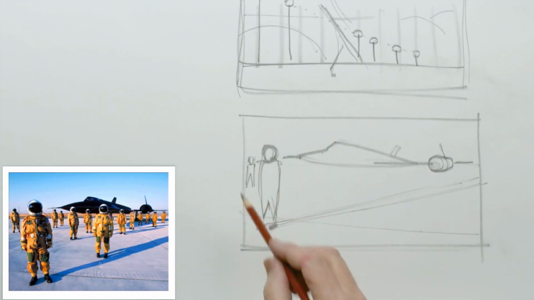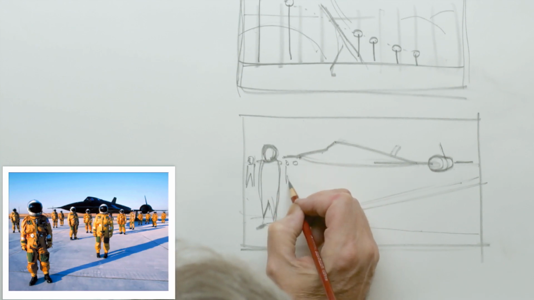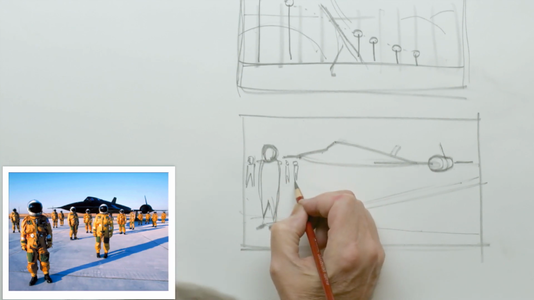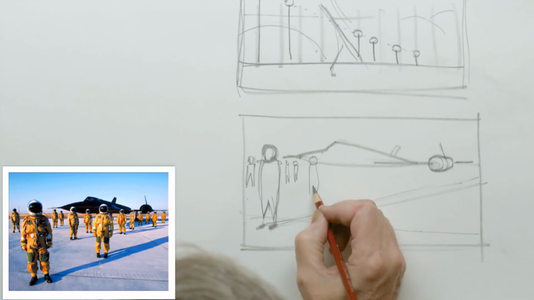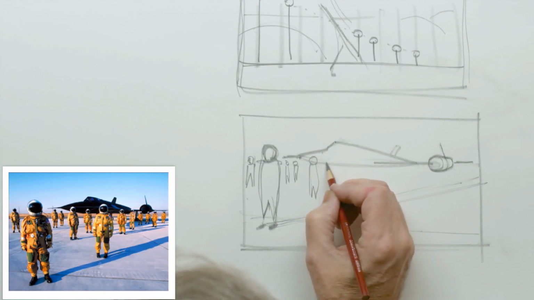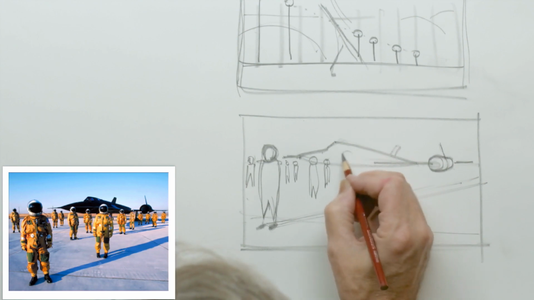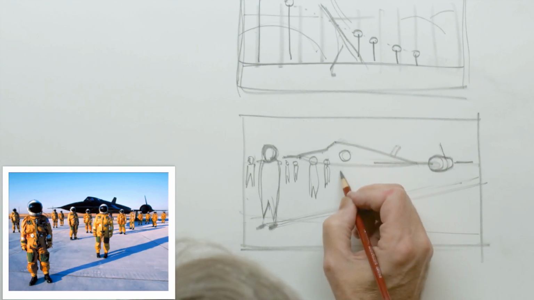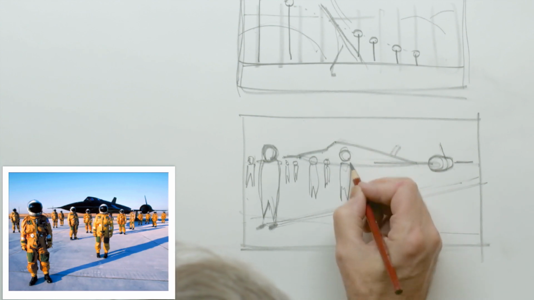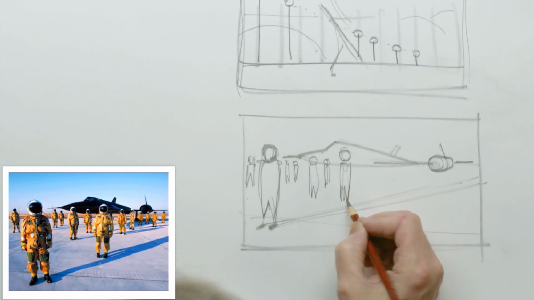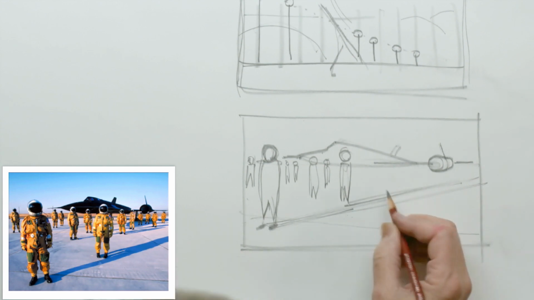And the farther back they are, we've got a couple of them back here. One here. One back here. And his shadow merges with the first guy's shadow, pretty much.